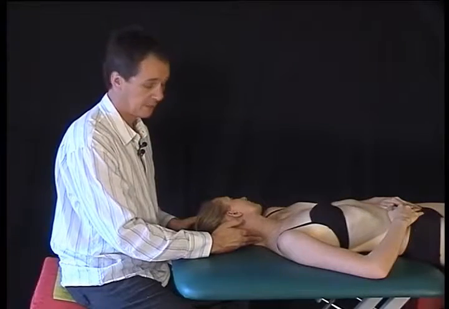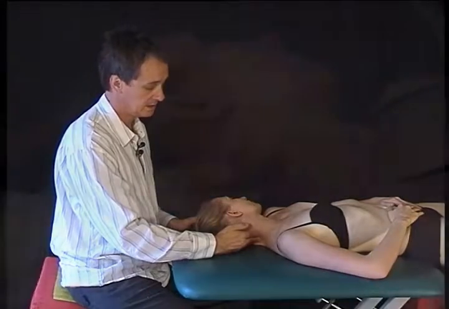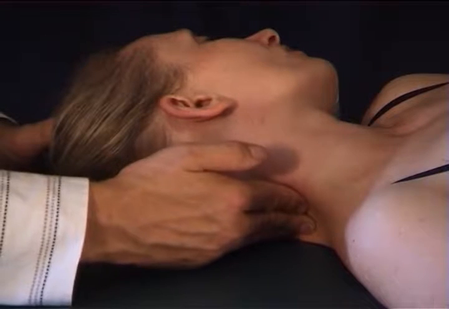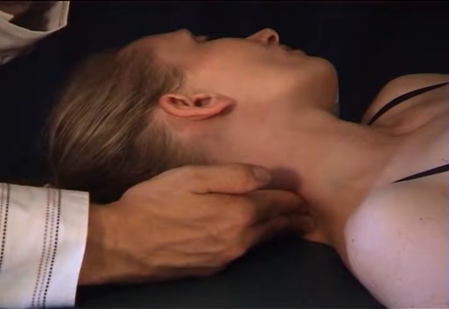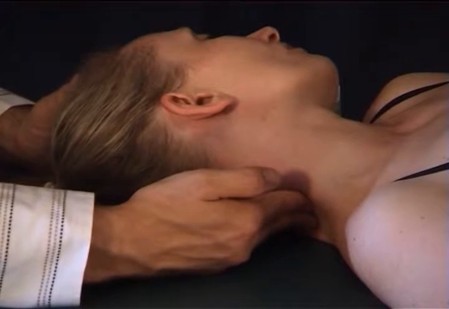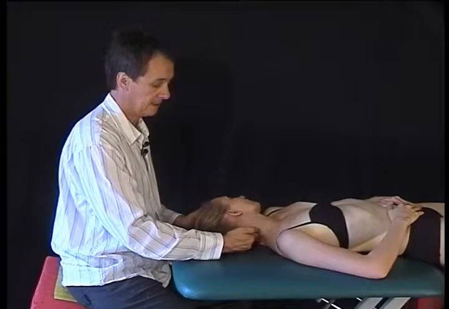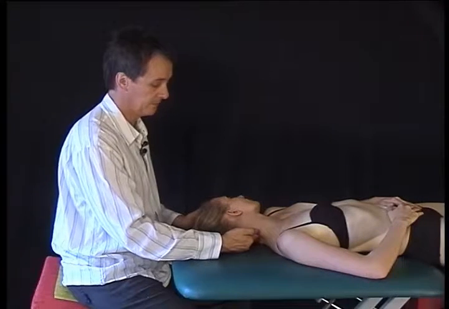Now my fingers are passing behind, posterior of the transverse processes, and I'm able then to turn my fingers on their side slightly, and now I'm lifting anteriorly slightly so I can continue to trap the tissue there against the posterior part of the transverse process.